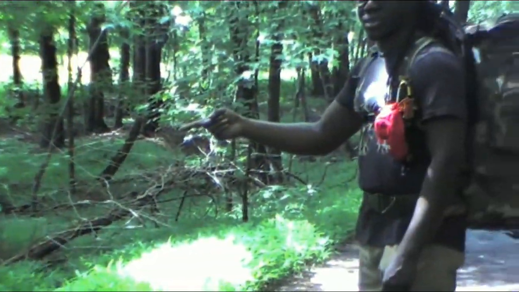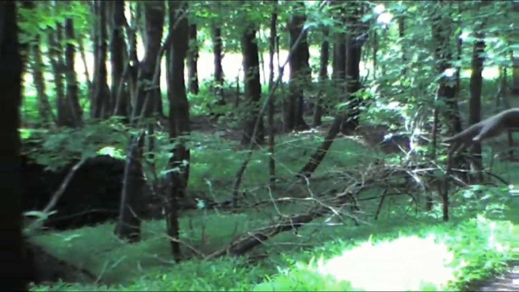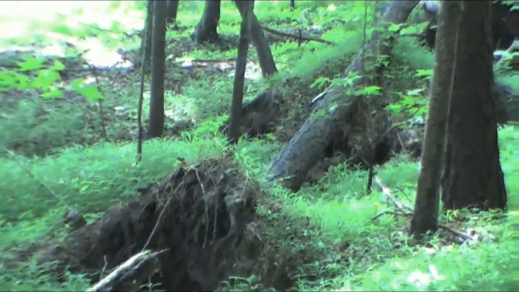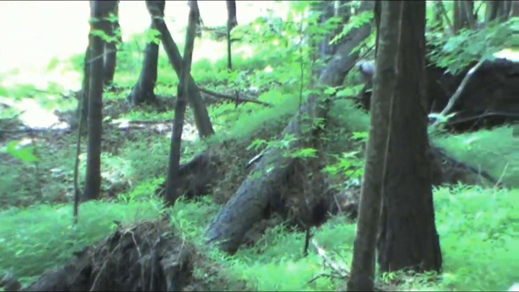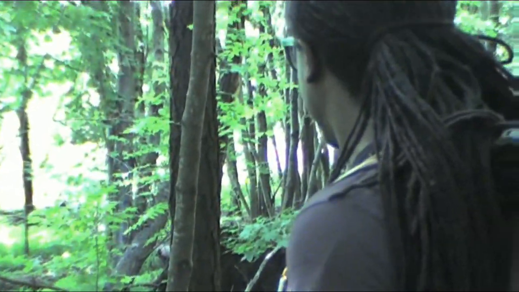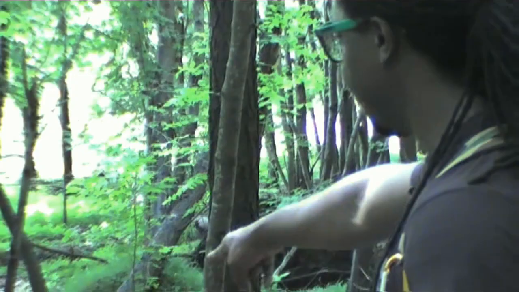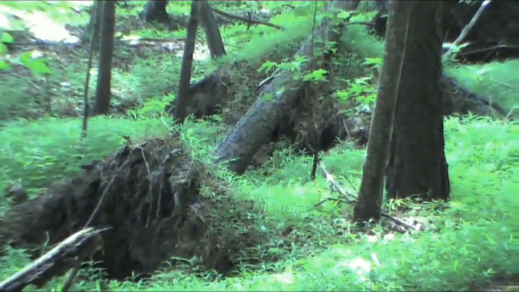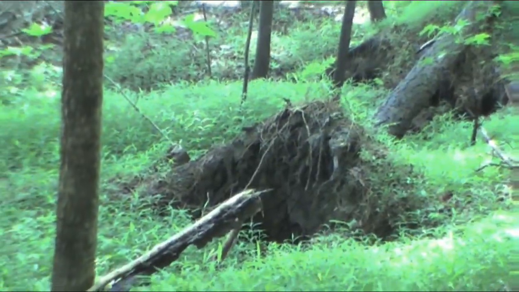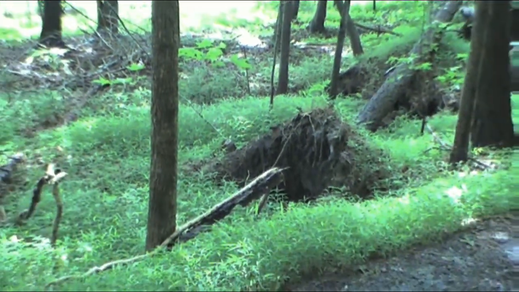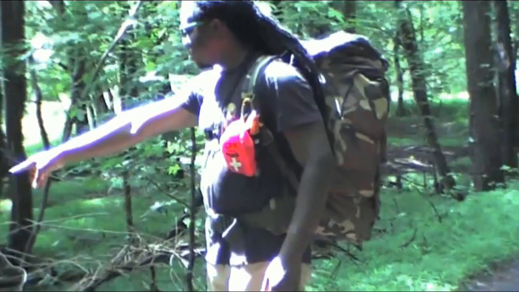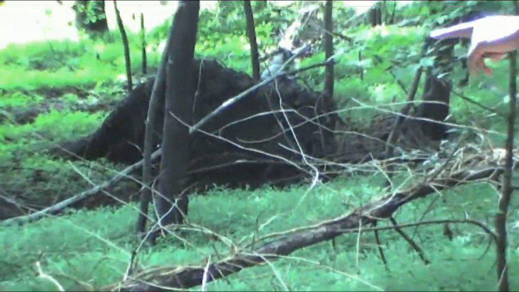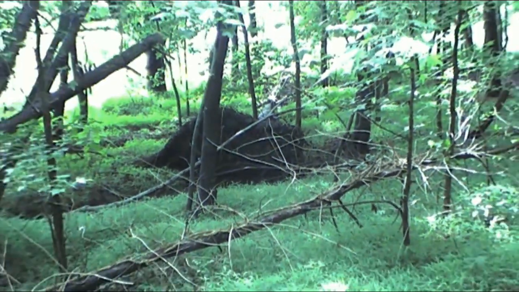Check out these uprooted trees. See that? All the rain and this moist ground over here, roots get nice and soft. Hard wind or storm comes through, blows these trees right over. You can see the roots been taken clear out the ground. Bigger set. And then we have another one back here.